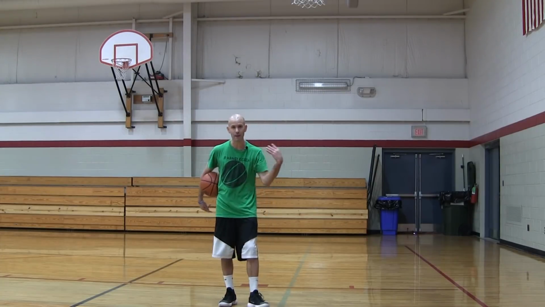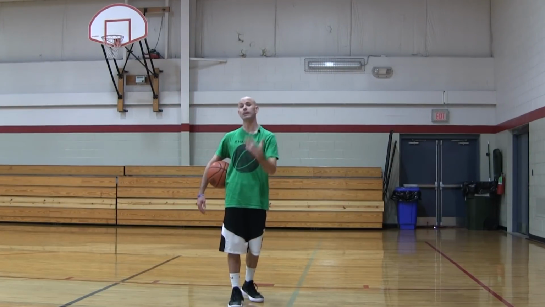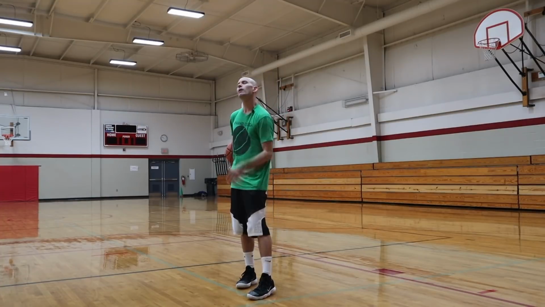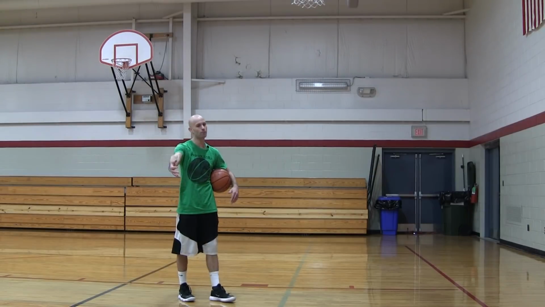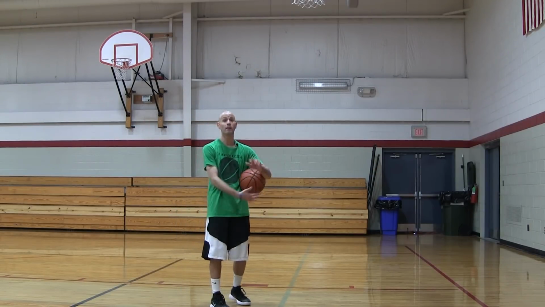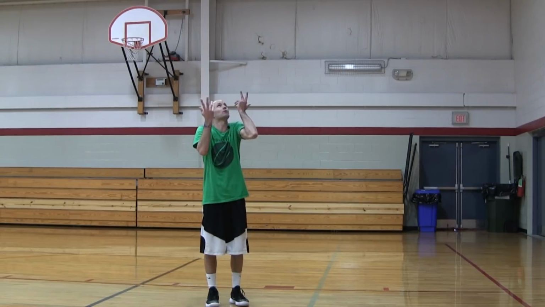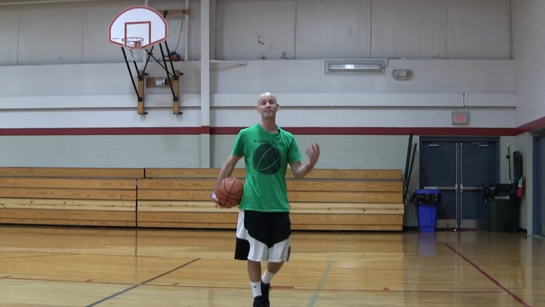So let's talk about the 4 different main types of overhand shots, and then the different types of releases you can do with it. So the first one's going to be your jump shot, right? From 3-point land up to 15 feet, maybe even 10 feet. A jump shot, you know, I'm not going to go into too much detail. I think you know what the jump shot is.